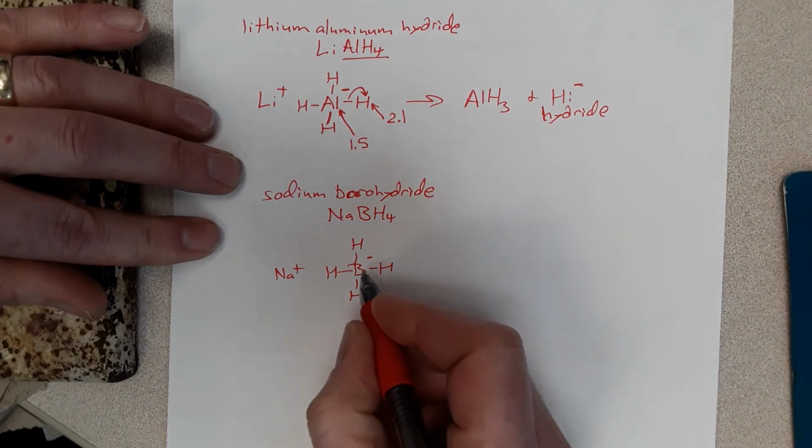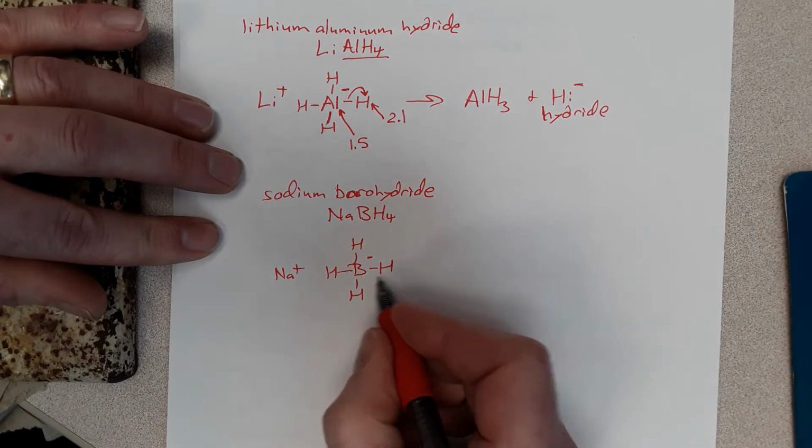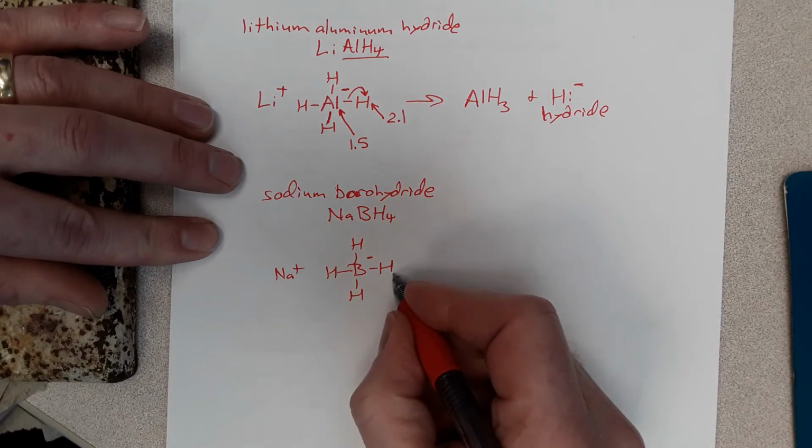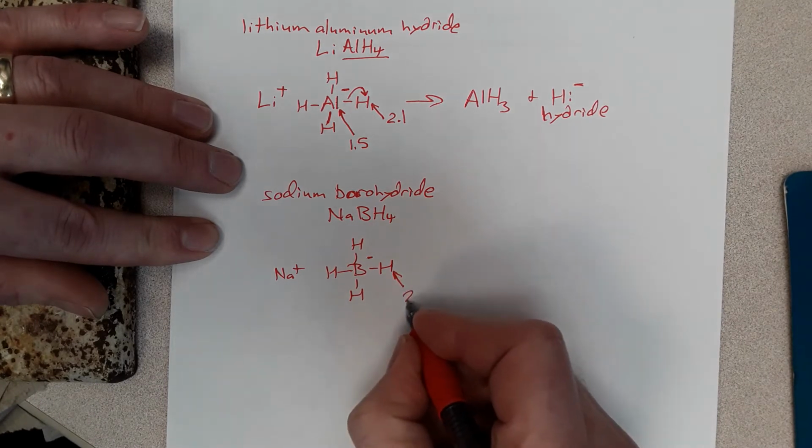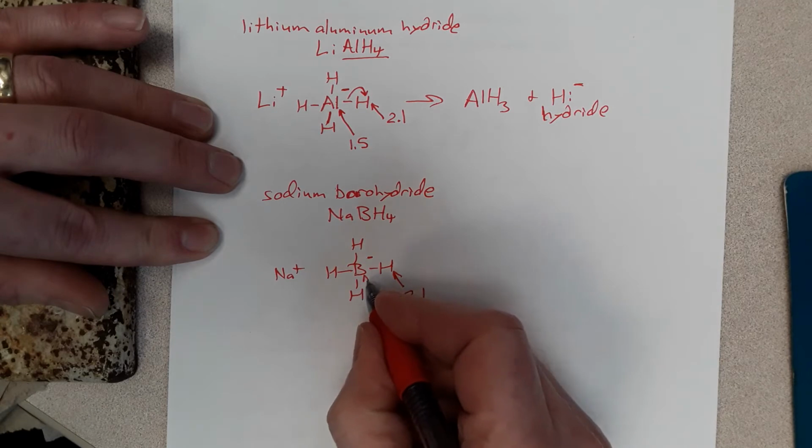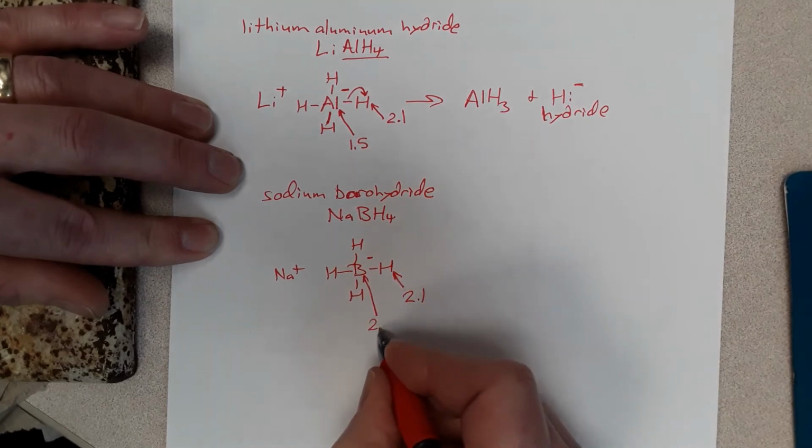There is a difference in electronegativity between boron and hydrogen: hydrogen is 2.1 and boron is 2.0.